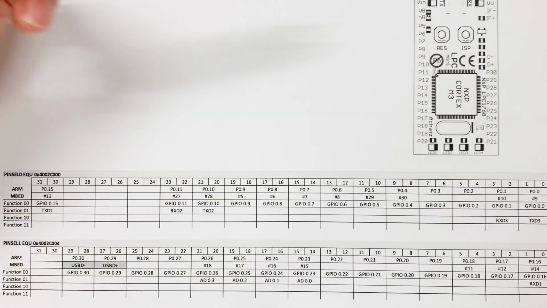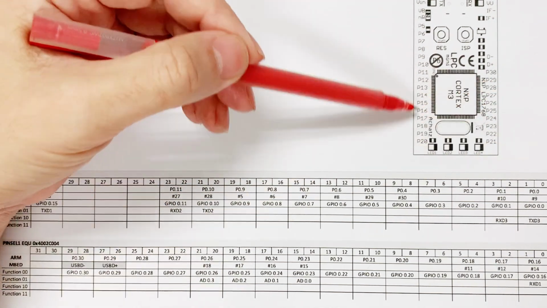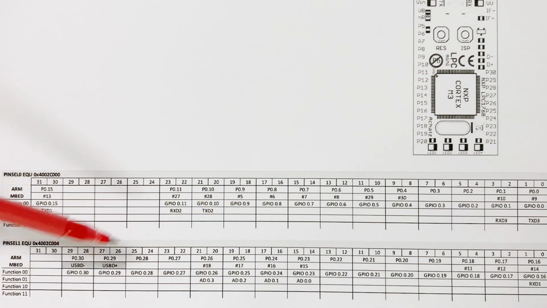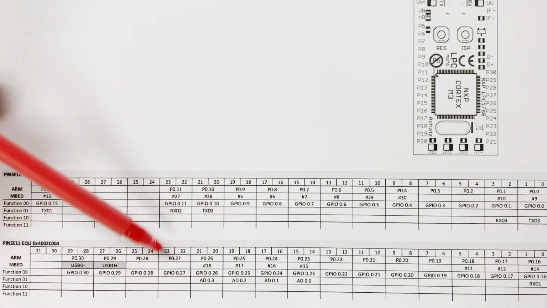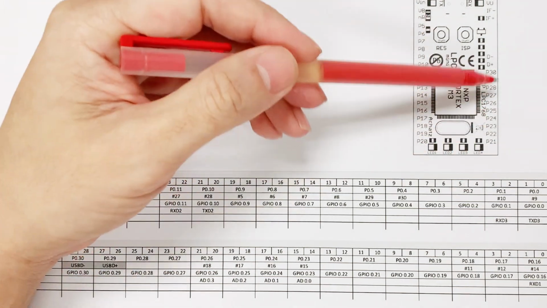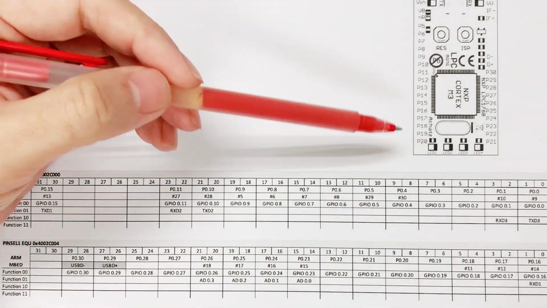So to simplify the connection between the pin on the mbed and the Cortex-M microcontroller, I already put the file link in the description so that you can download the tables while you are watching the video and do it together, so that you can make use of the table for your future project.